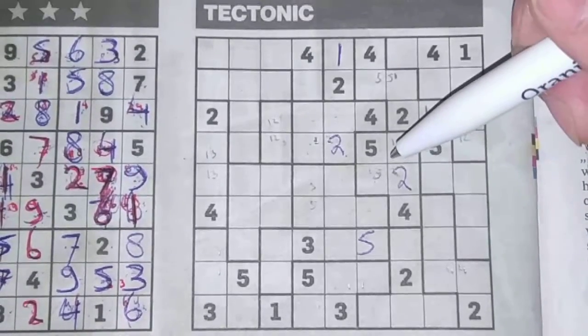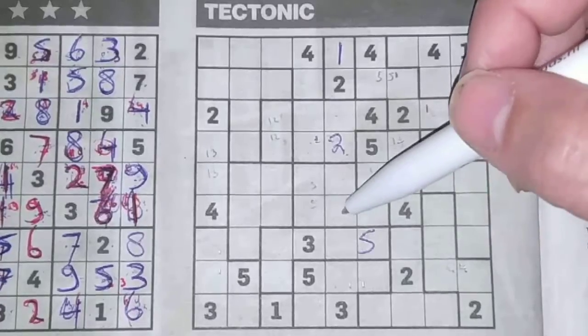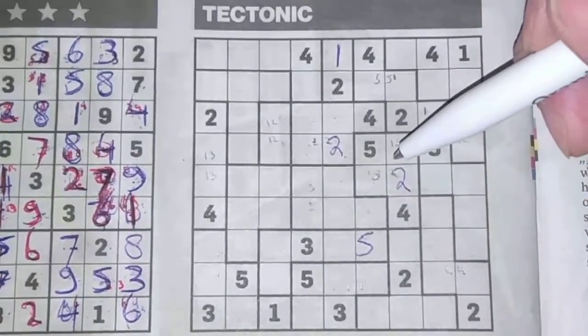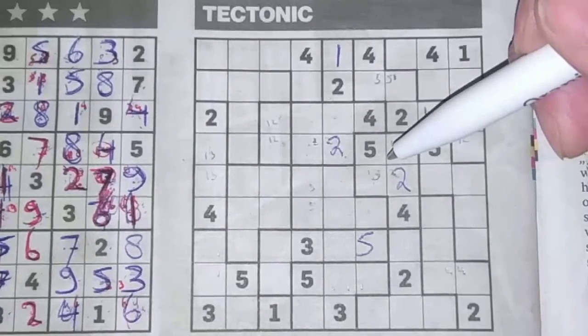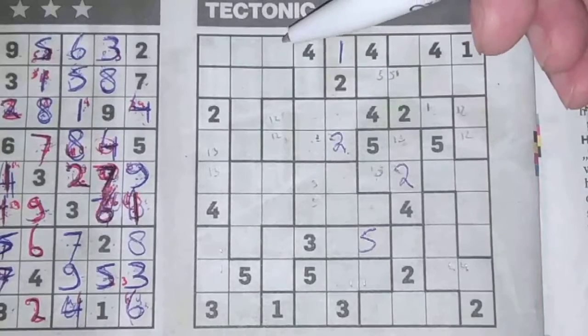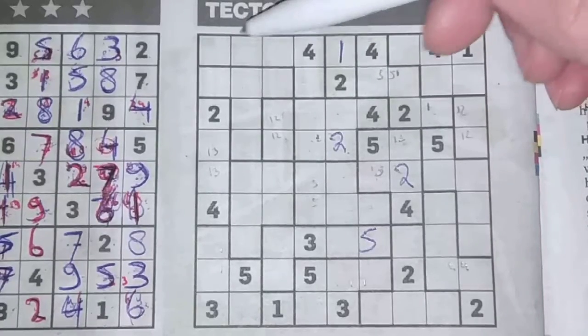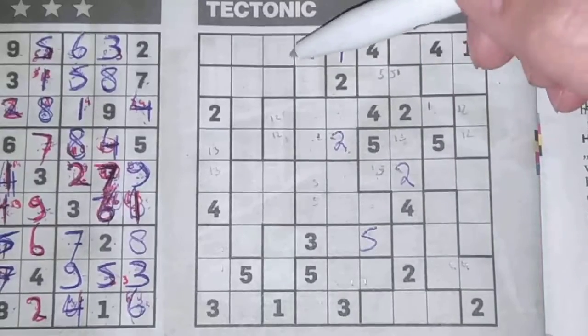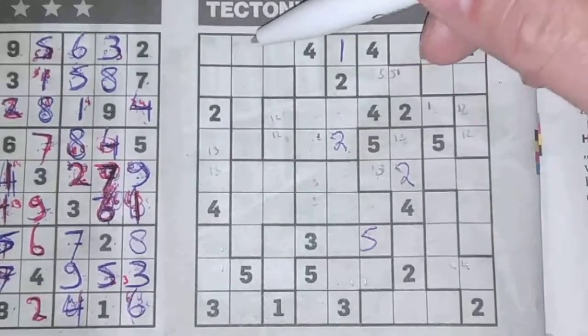Alright. This can be a 3. 1, 2, 3. If I place the 1 here, then I cannot.